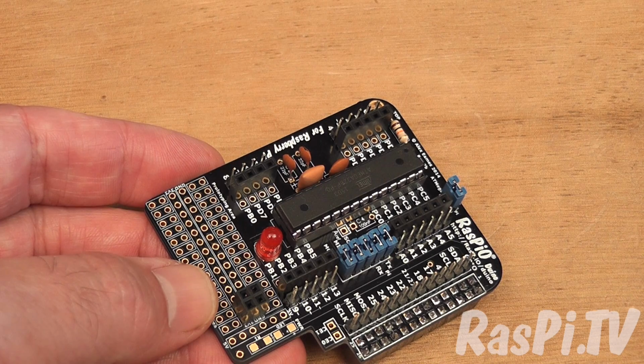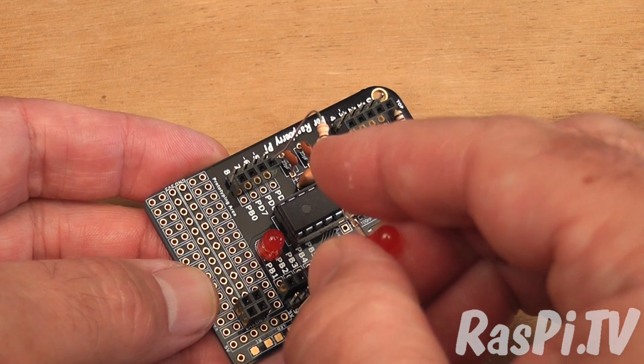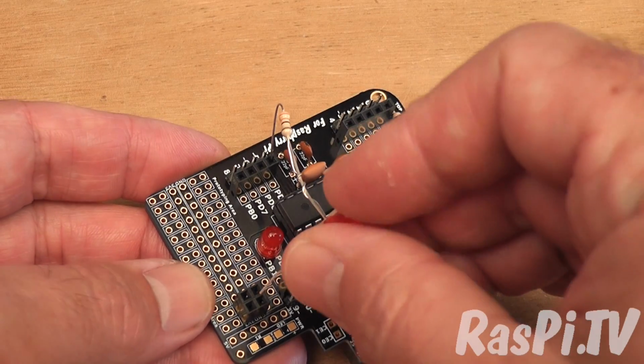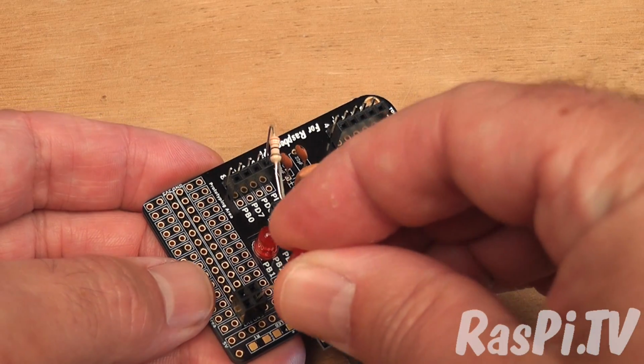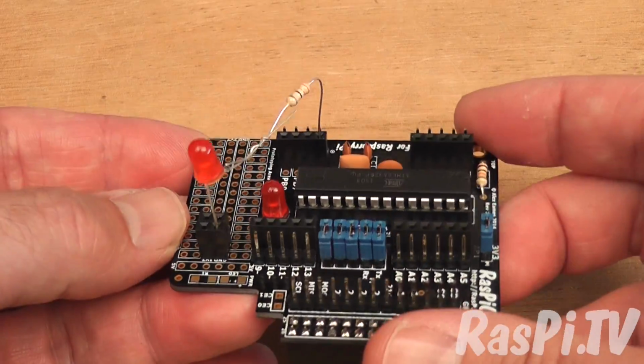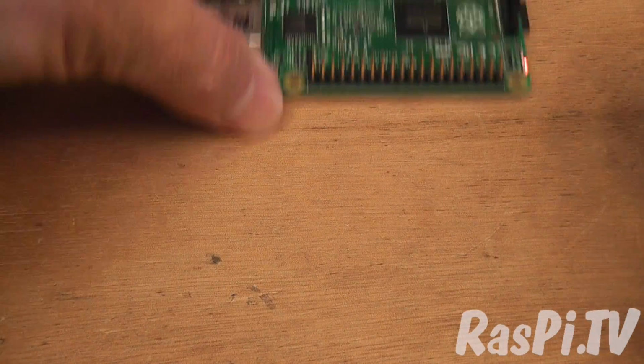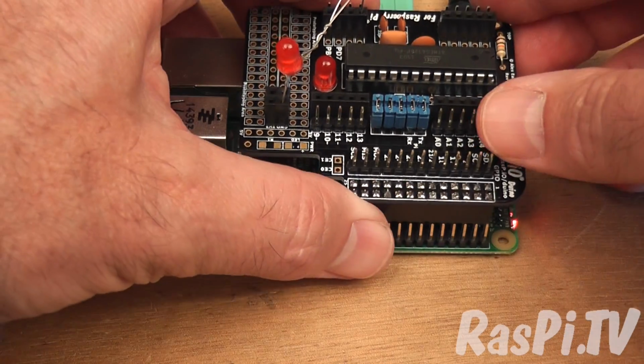Let's connect up our LED like we did before. The resistor end goes to pin 5 and the LED end goes to ground like that. And we'll put it on the Pi.